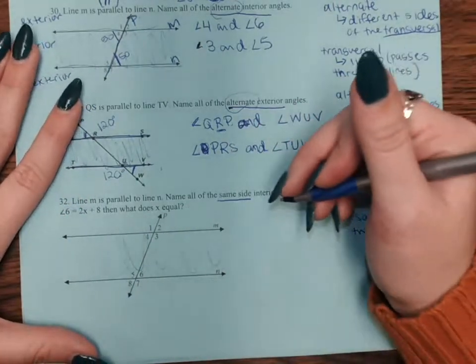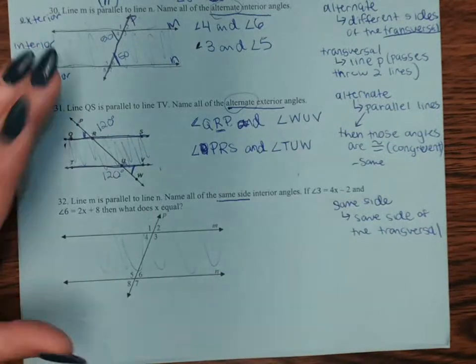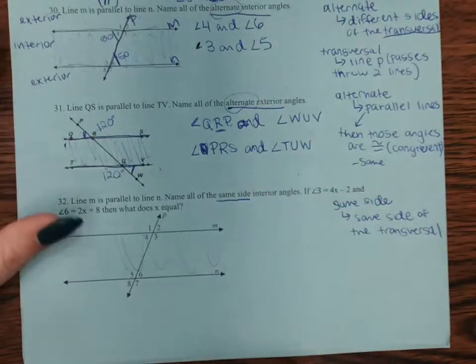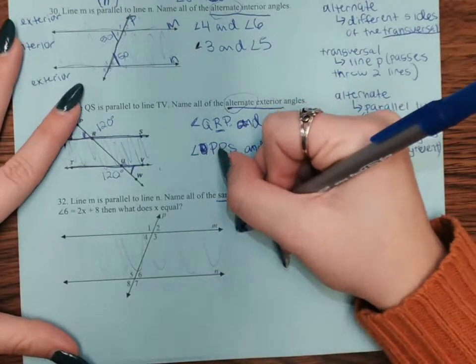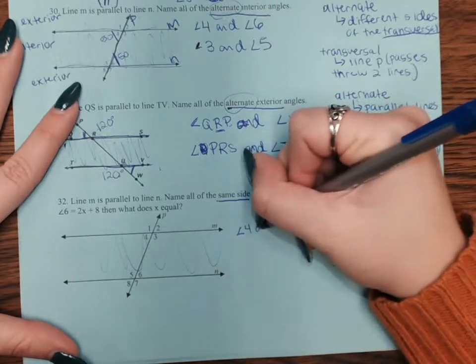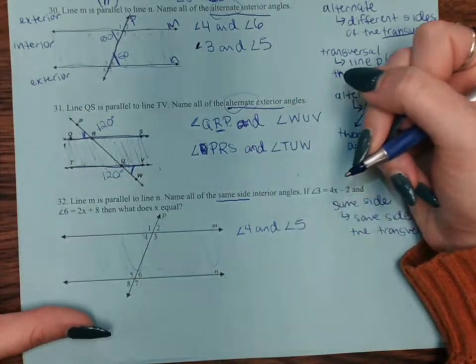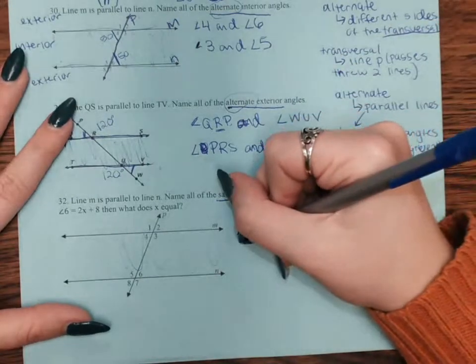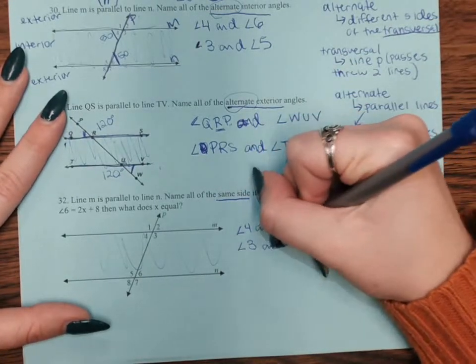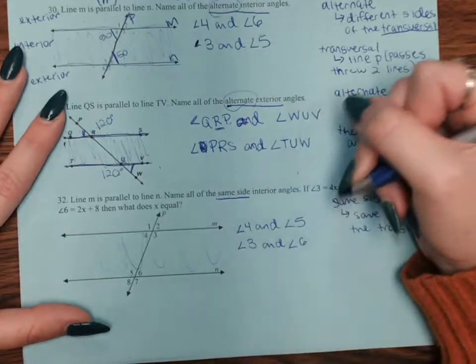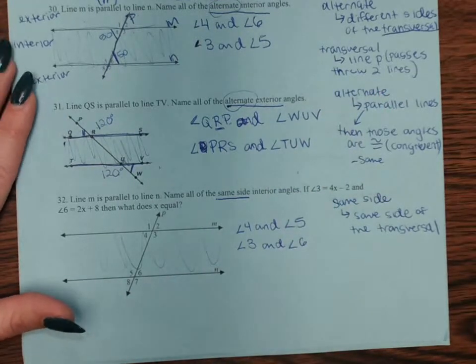Now I want same side of the transversal, and remember I only want one on line M and one on line N. So angle 4 and angle 5 would be same side interior. And angle 3 and angle 6 would be same side interior as well.